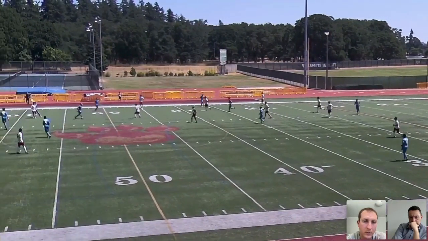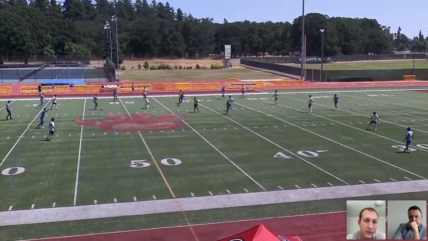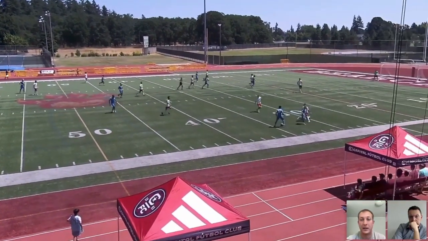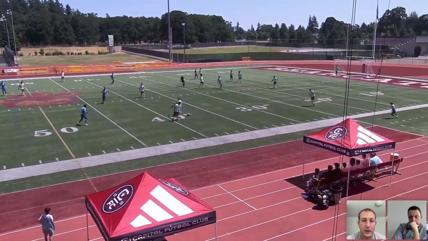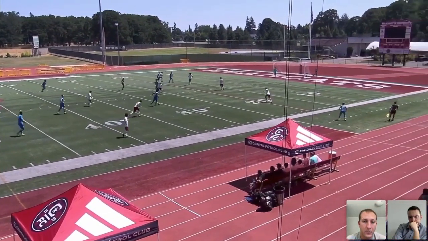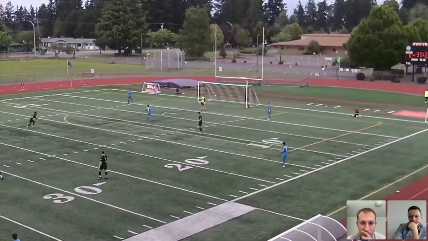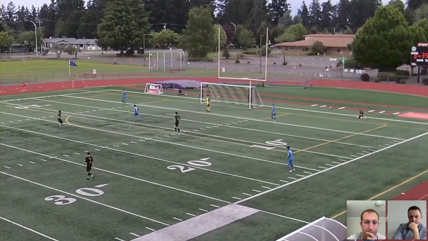Okay, it doesn't work out, but because of the numbers we have back, we're able to control the second ball and then play out, again, under control, looking to get in behind the last line here. Get a little bit fortunate, but sometimes you need a little bit of luck. Second one here.